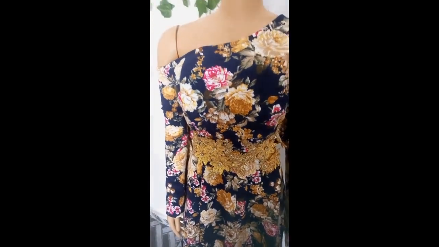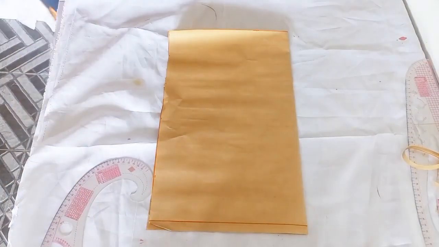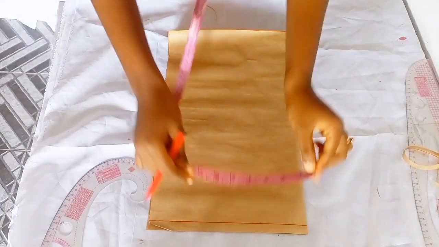We're learning how to cut this beautiful monostrap dress. Let's move to the cutting table. So my paper is already on fold.